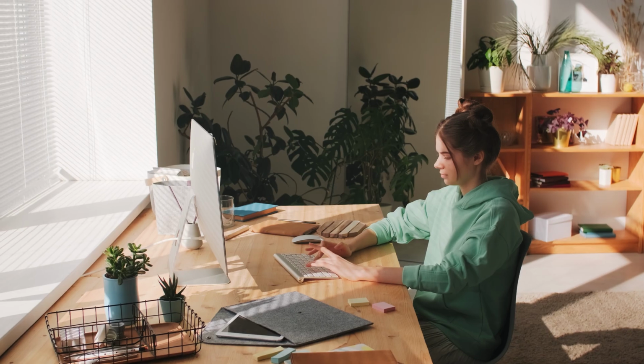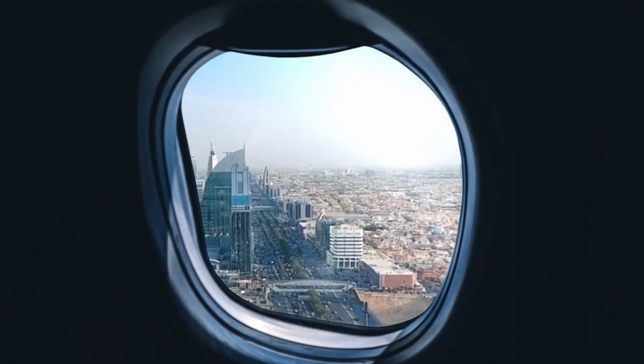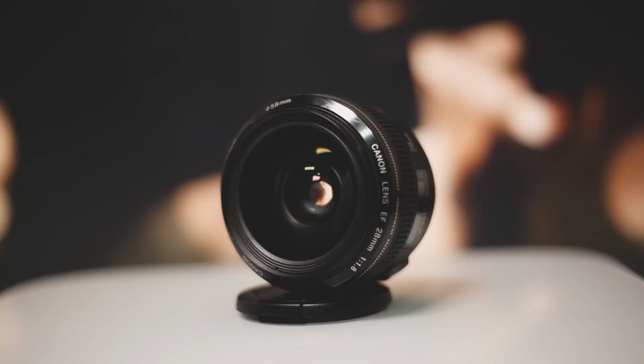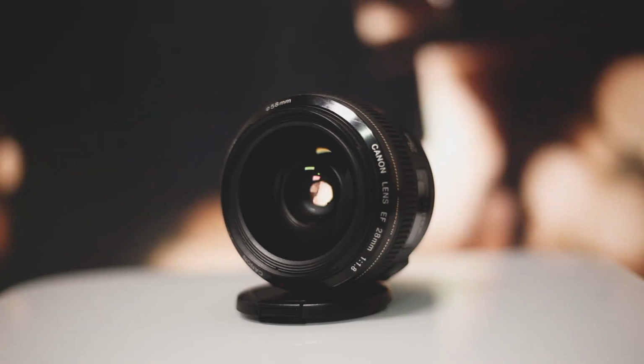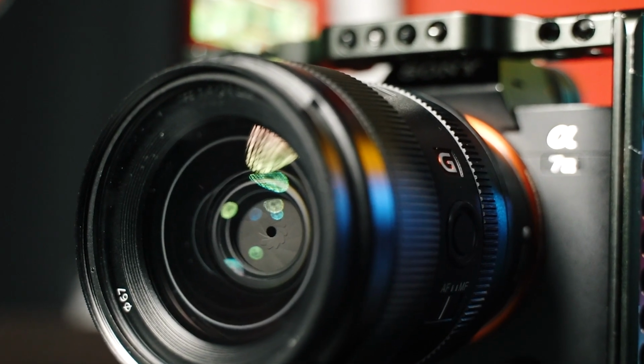A smaller f-stop means that you have a bigger window that is wide open. A bigger f-stop number means you have a smaller window with less light coming in. The lower the f-stop number, the brighter your image will be. The bigger the f-stop number, the darker your image will be.